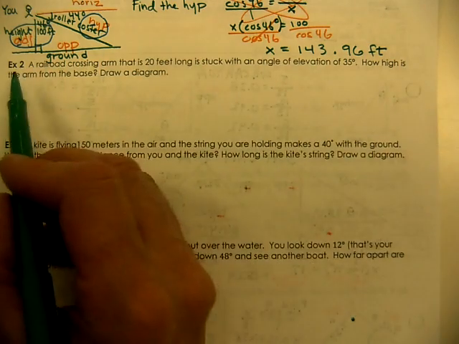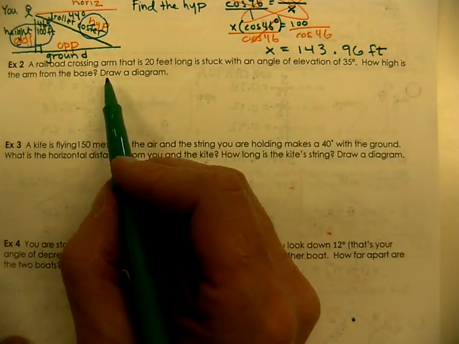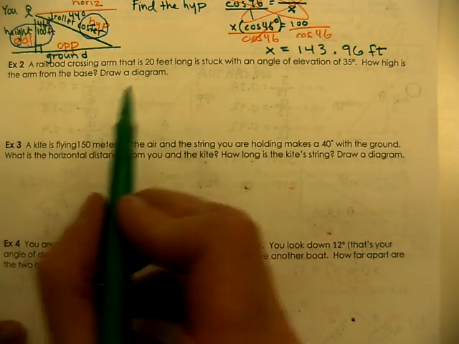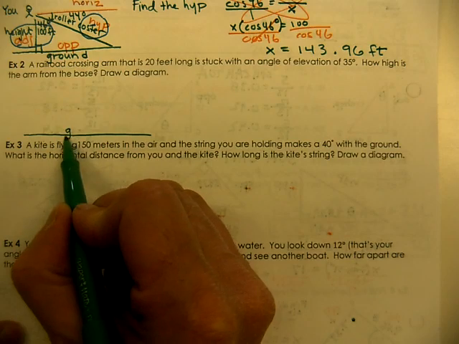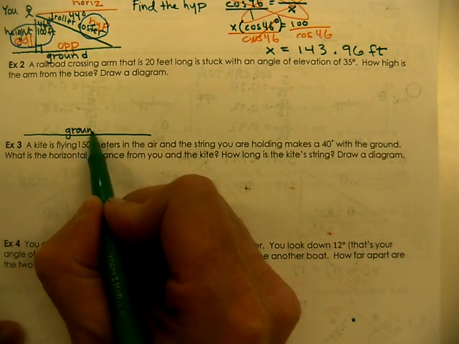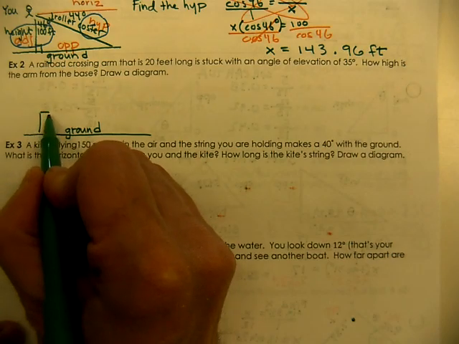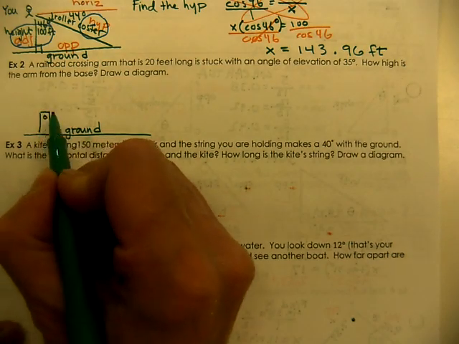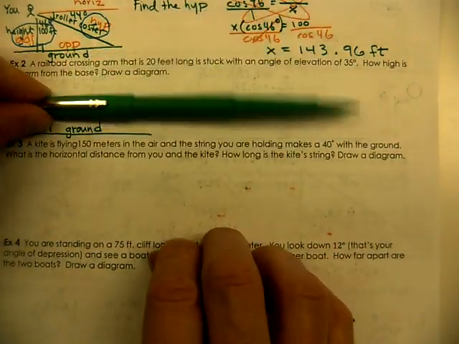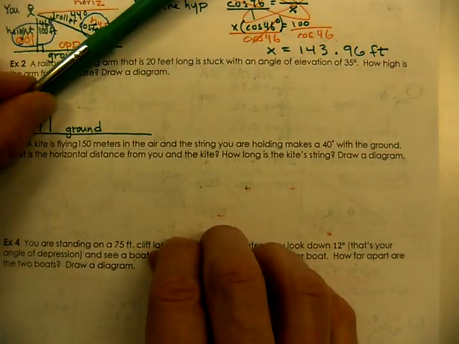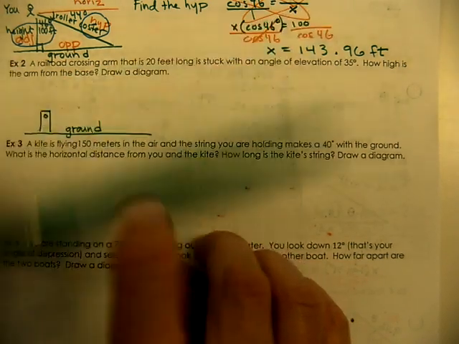Okay, how high is the arm from the base? Let's again draw that diagram. So what you notice here is, even though we have our ground as a reference line, this is not going to be a side of the triangle because there's usually some sort of a post here, and on that post, that's where you have this arm that goes up and down like this. So if it were in its down position, it would actually be here, which is not on the ground.